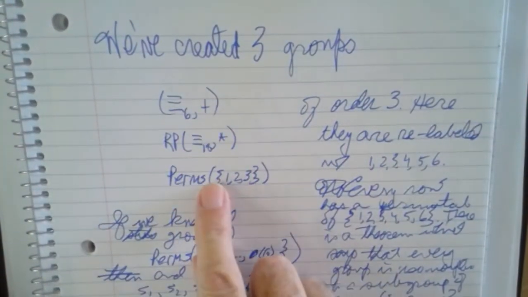Part two, the plan would be, and I do this in a rough draft, to take three groups of the same size and to try to fathom when they're the same groups, just labeled differently.